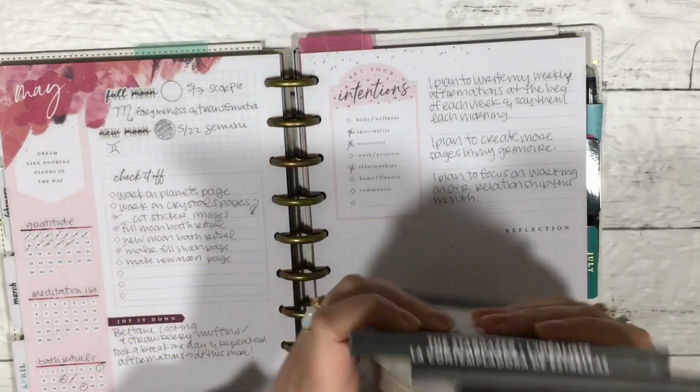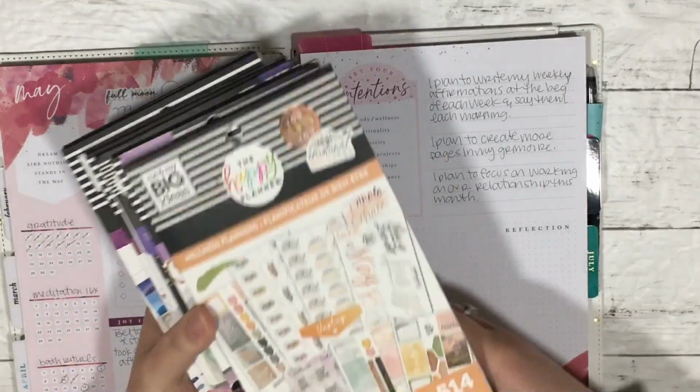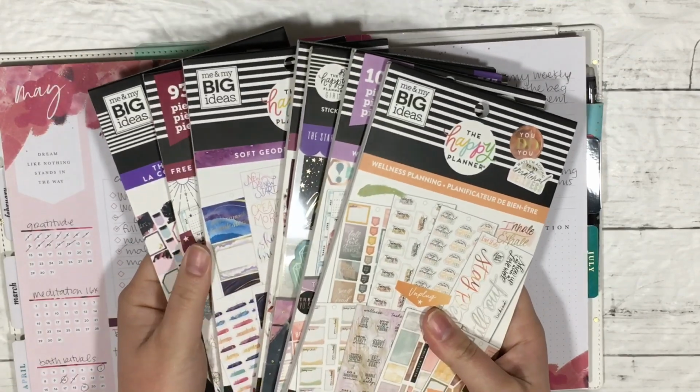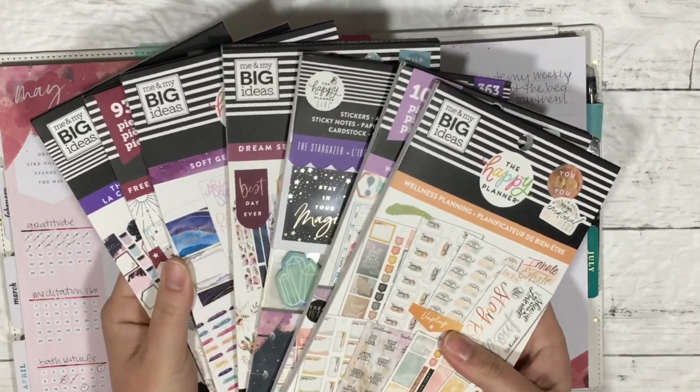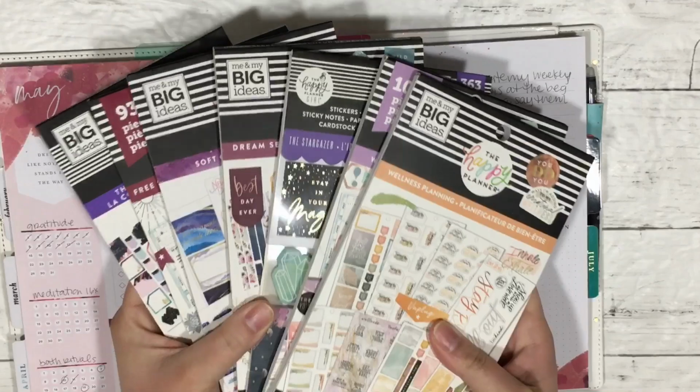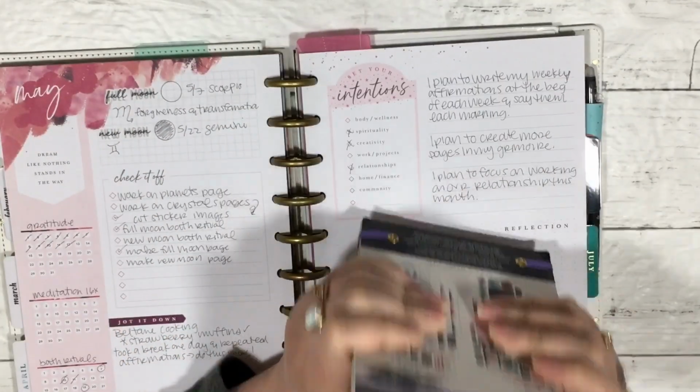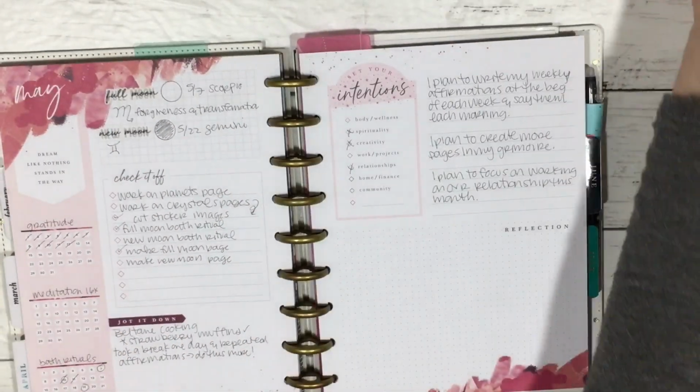I just get all the sticker books. That's what I do. But yeah, these are reserved for my Happy Grimoire, which I haven't been in, like I said, for a while. So maybe I need to step that up and just make that happen.